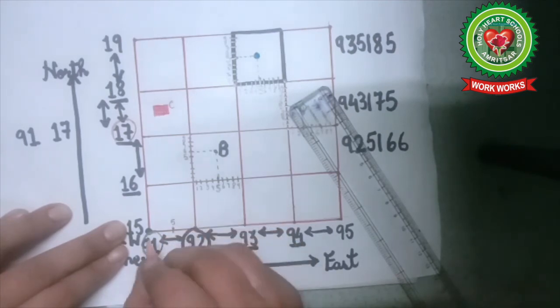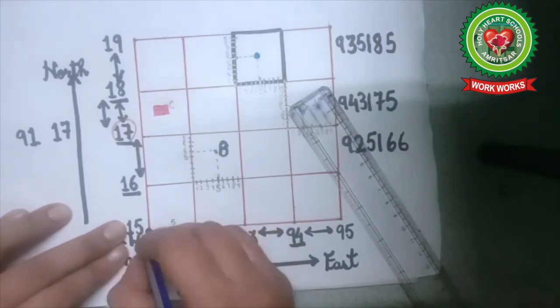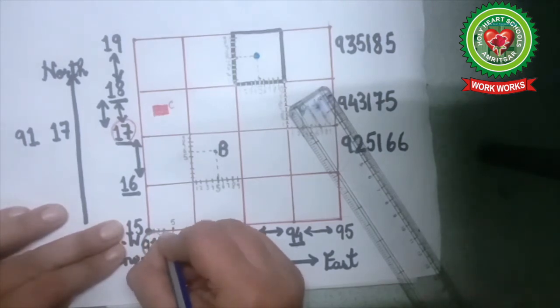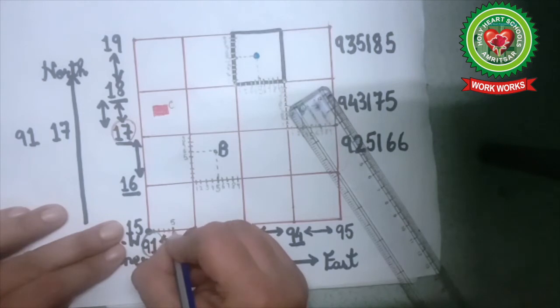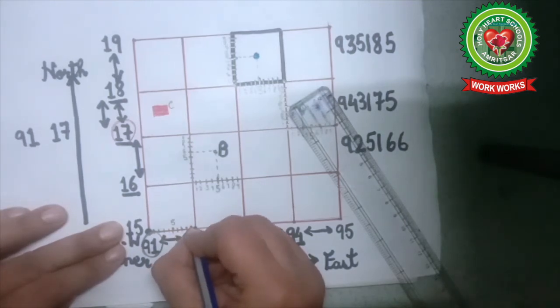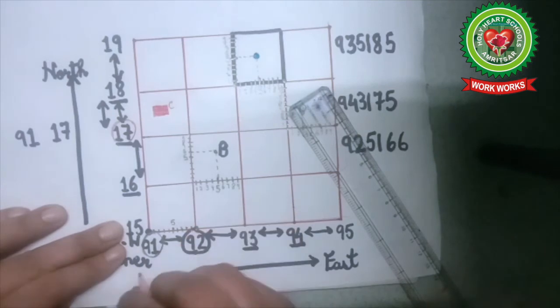And now we'll mark the other numbers from 1 till 10. 1, 2, 3, 4, and this is 5. Then this is 6. Then 7. Then 8. Then 9. And finally this is 10 itself.